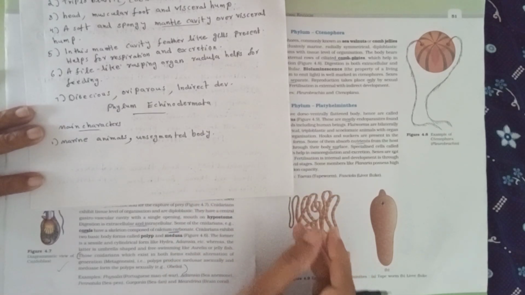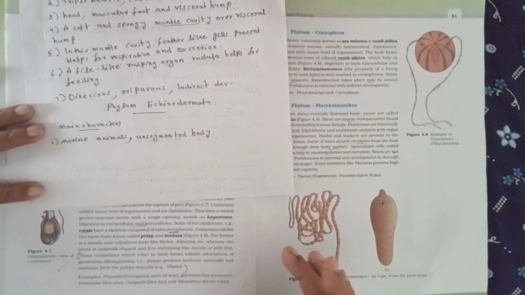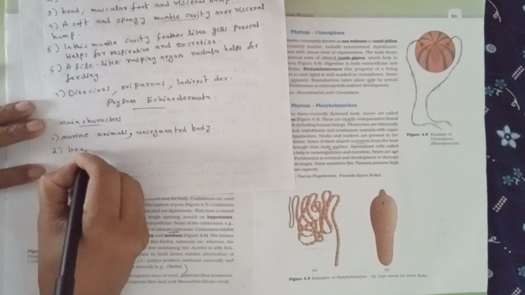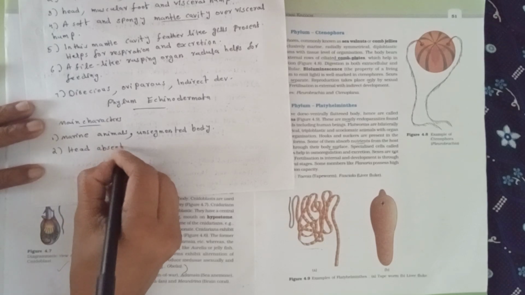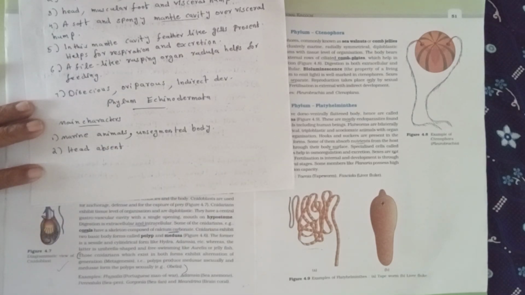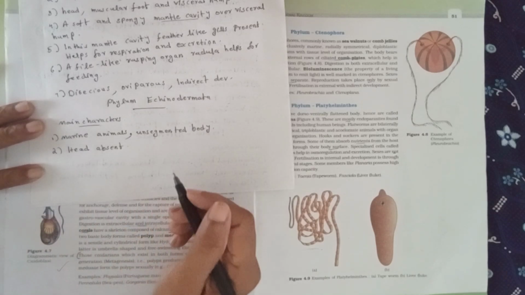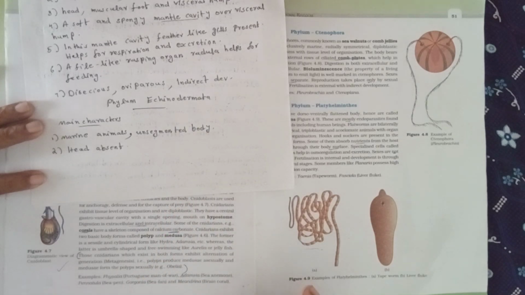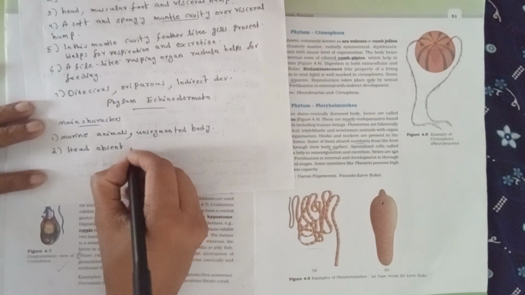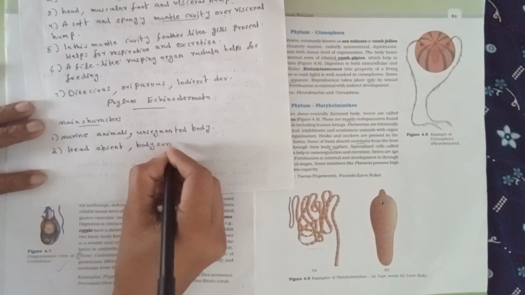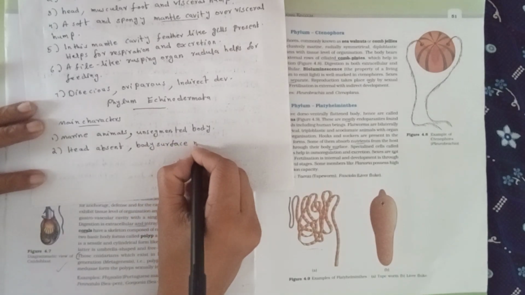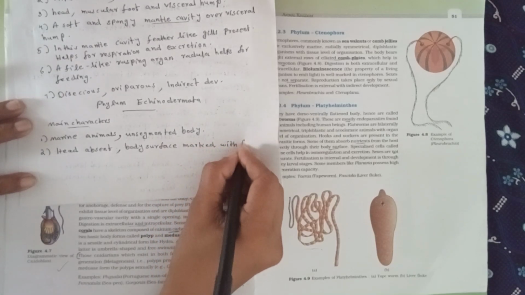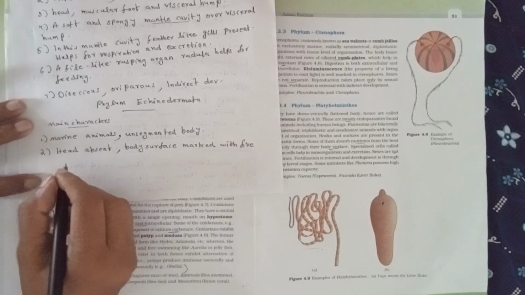There is no head portion. Body surface marked with 5 radiating areas, not arms, radiating areas. Examples are Asterias and Ophiura, that means starfish.